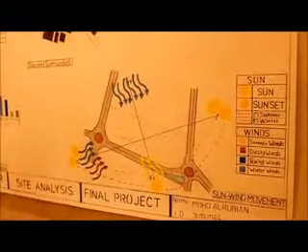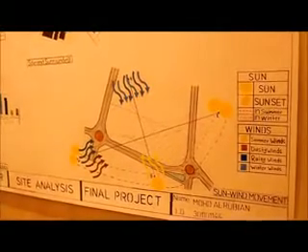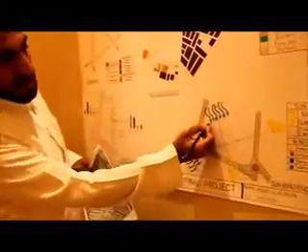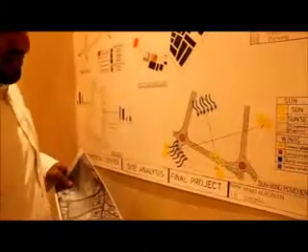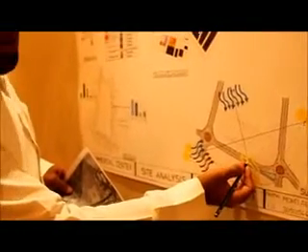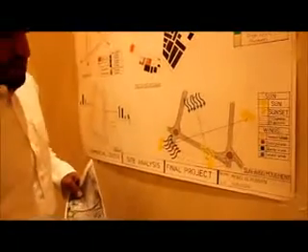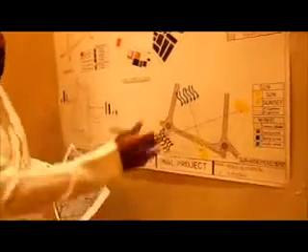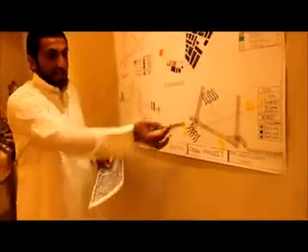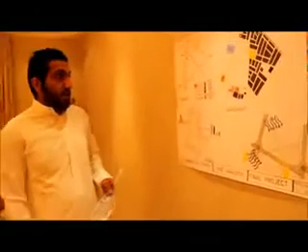We have four winds. For example, here the blue color is rainy winds. The yellow color is summer winds, and some types of winds will affect your design when you design your building here. This is for drawing.